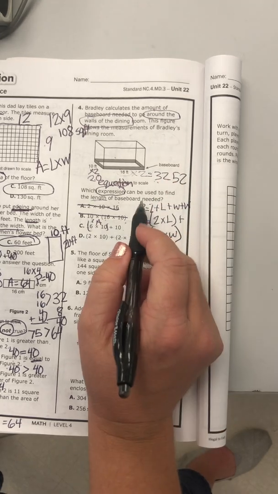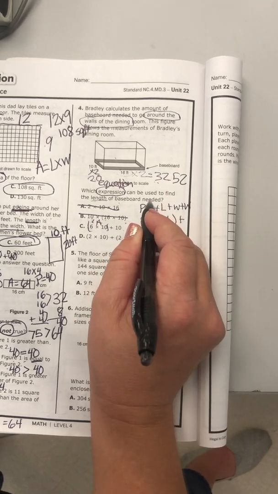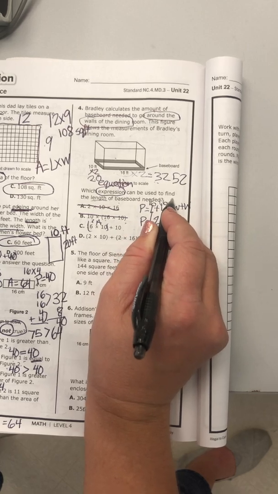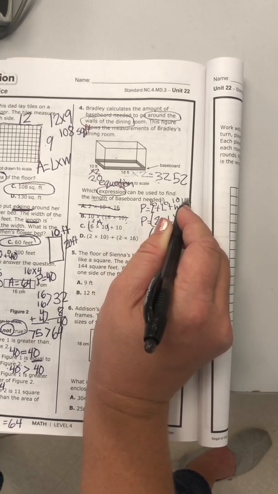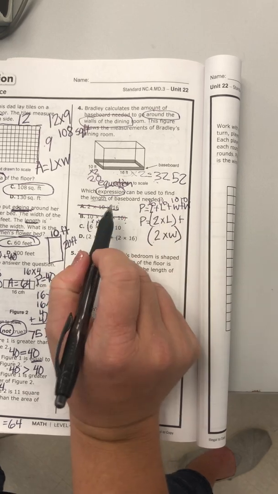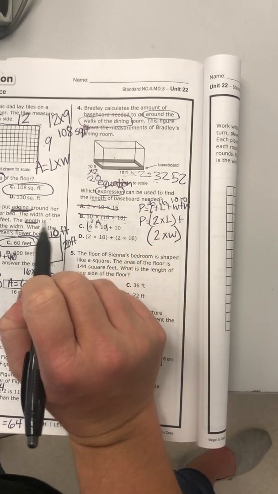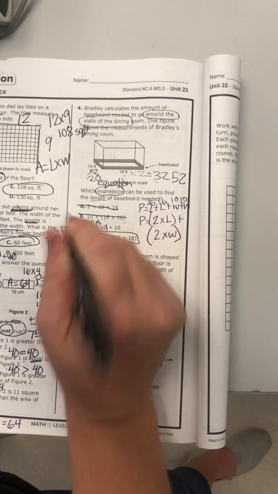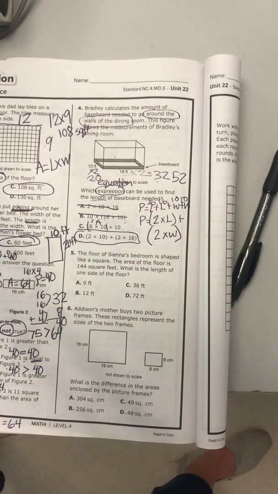And if I added them all together, I could say 16 plus 16 plus 10 plus 10. 16 plus 16 is 32. 10 plus 10 is 20. So we would get the same thing. So the answer is D. Yes.